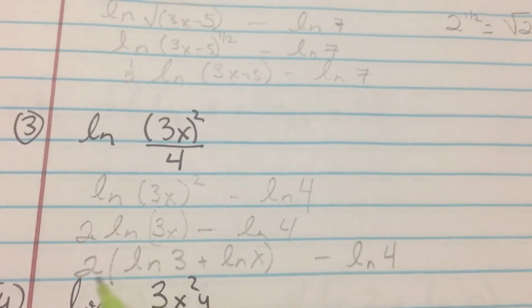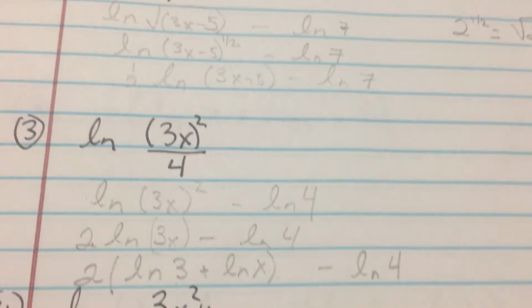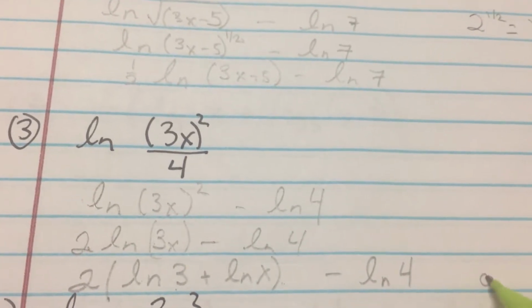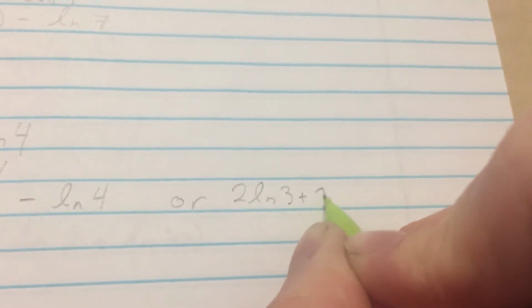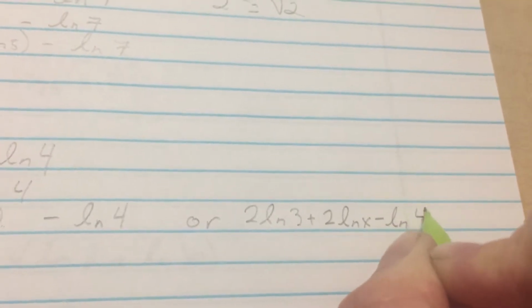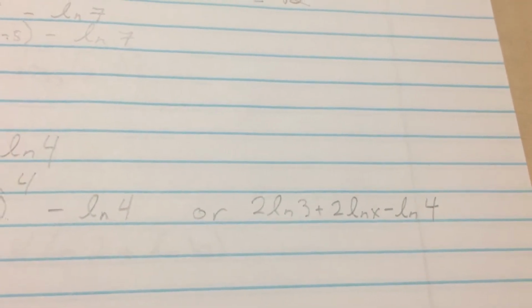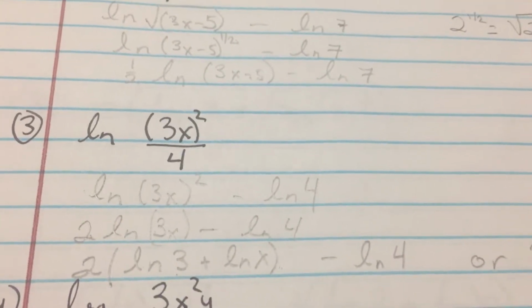So if I was to distribute, right, 2 times the natural log of 3 would be 2 times the natural log of x. So that is an alternate answer. So you could write it like this: 2 natural log of 3 plus 2 natural log of x minus the natural log of 4. That is another way to write it.